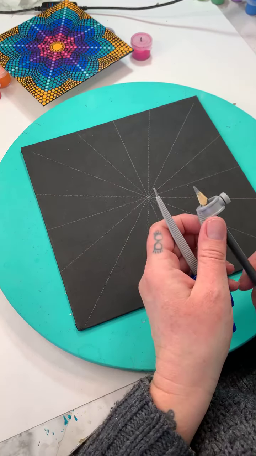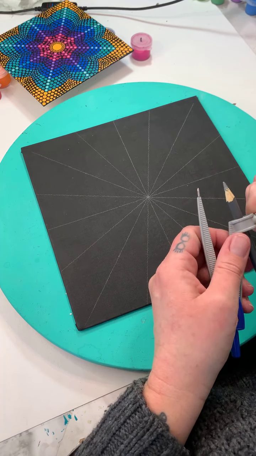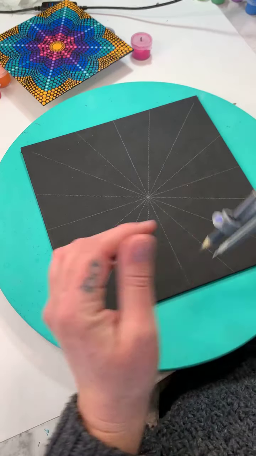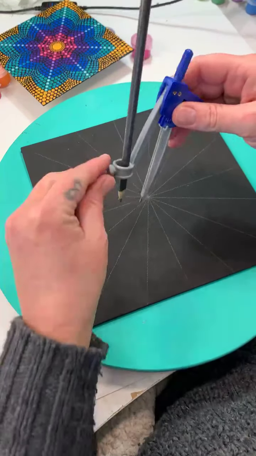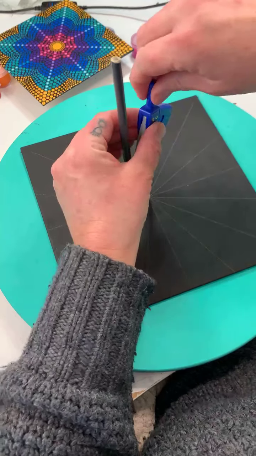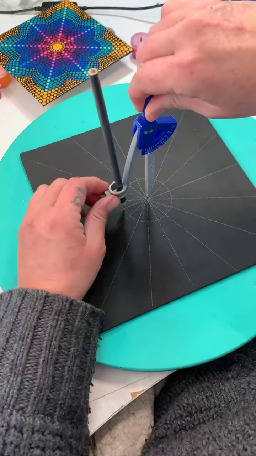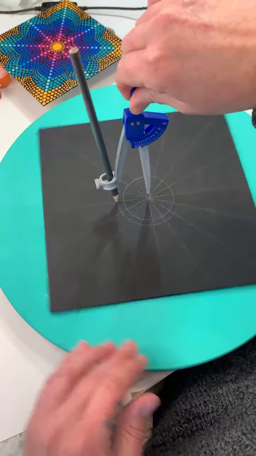Now, what I'm also going to do is put in a ton of guideline circles. This is just to help me space everything to make sure that I'm progressing outwards from the center in the same kind of way, in the same amount of time. Lazy Susan makes this really easy. So I'm just going to put a whole bunch of these on here.